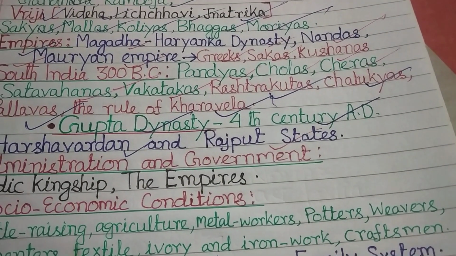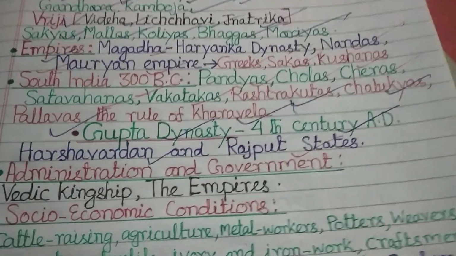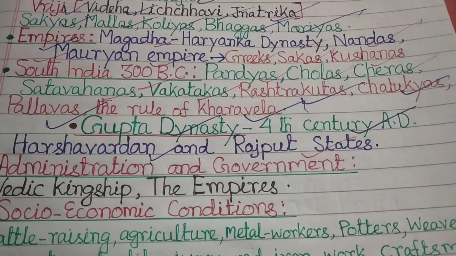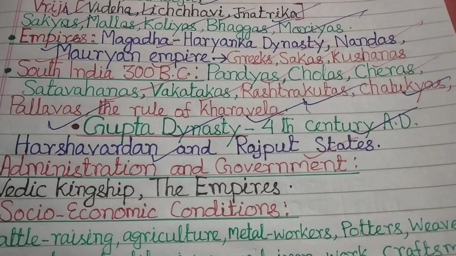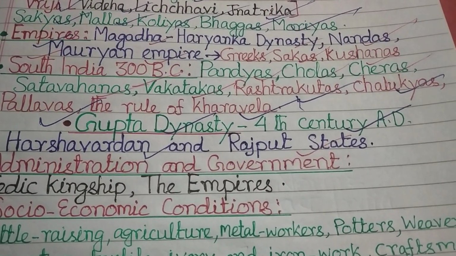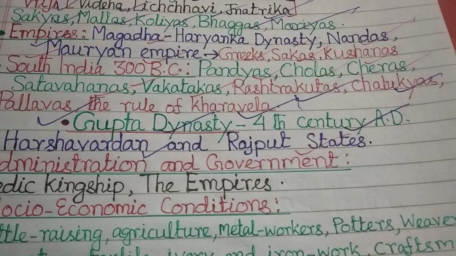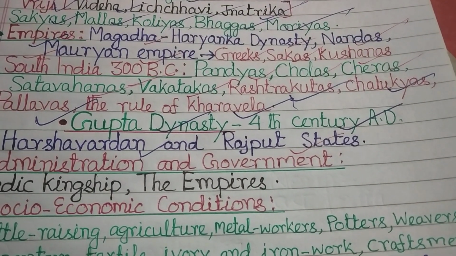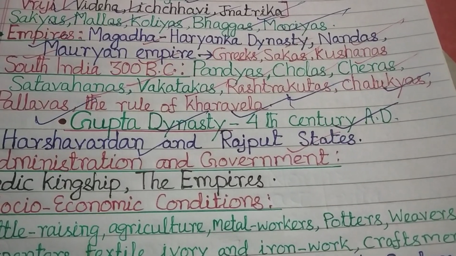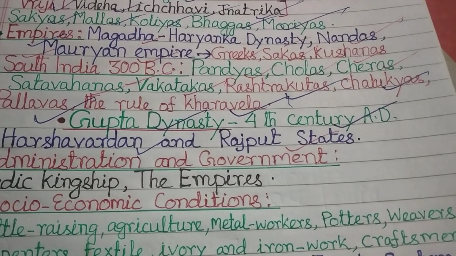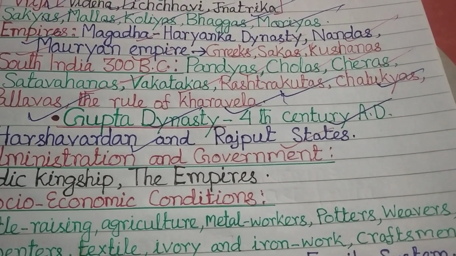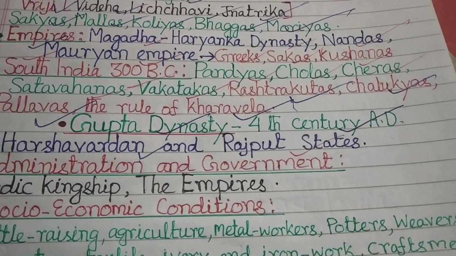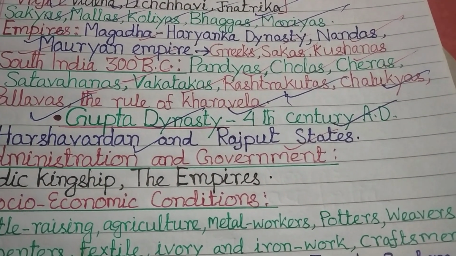And then we discussed the rise of the Gupta dynasty in the 4th century AD and the spread of Indian culture and architecture, etc. during the period of the Gupta dynasty. That's why it was considered in ancient Indian history as a golden period.